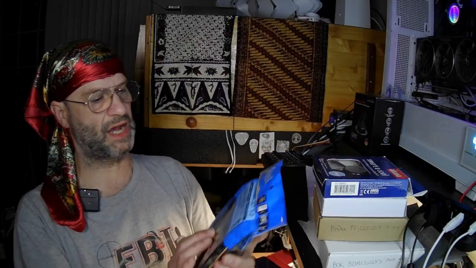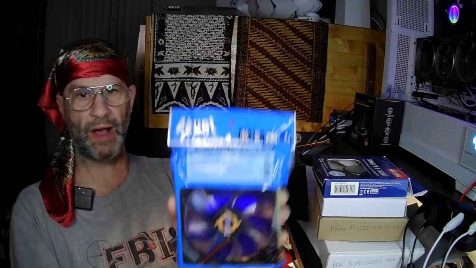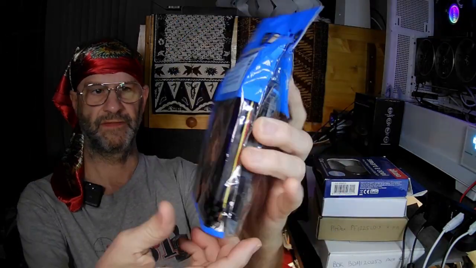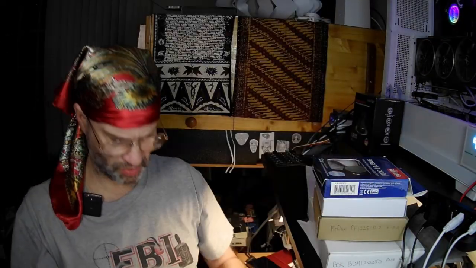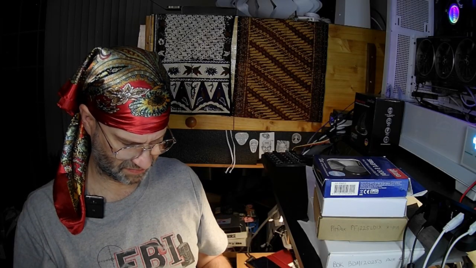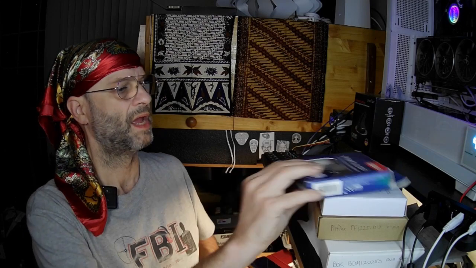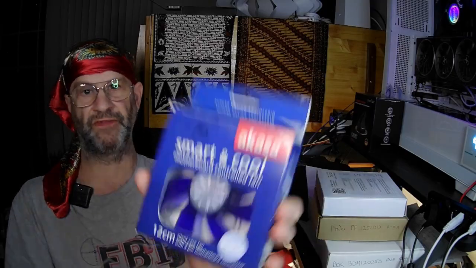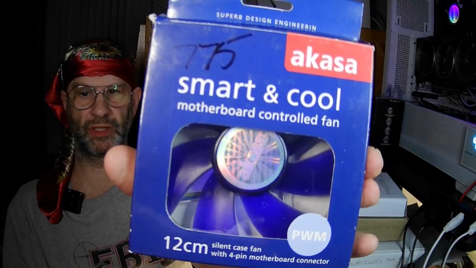Okay, so let's take a look at the fans now. We have the Akust FANMOD 12. Kind of a pretty blue color there. I wonder if that is UV reactive. I don't know. And the Akasa Smart and Cool motherboard controlled fan AK-FN053. Also a nice blue color there.